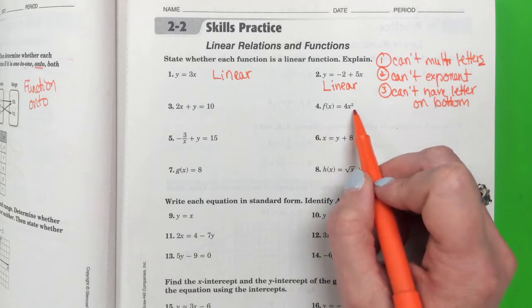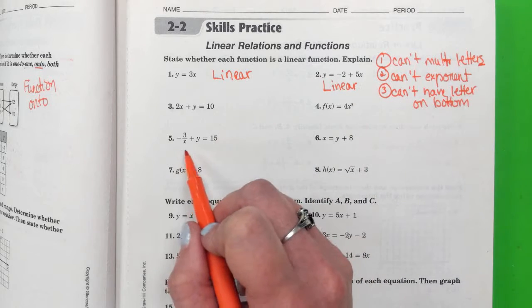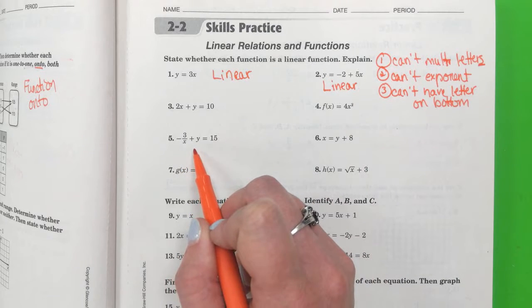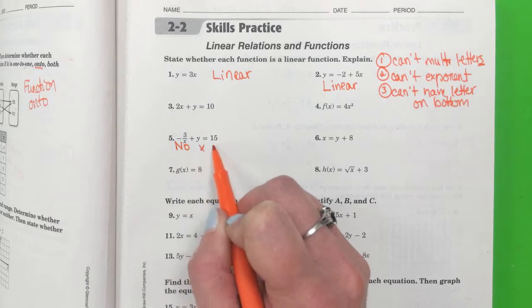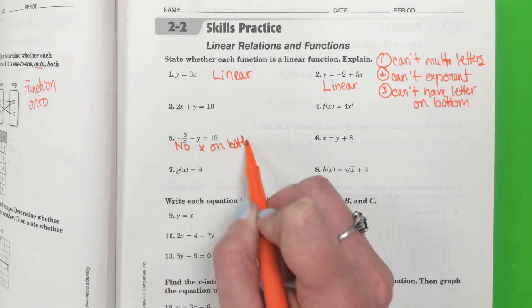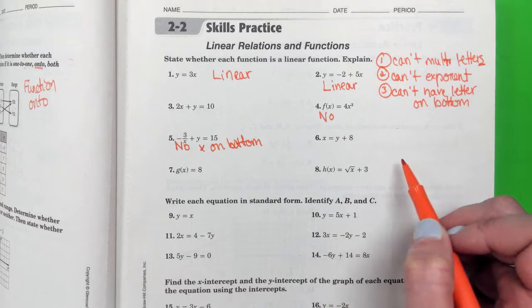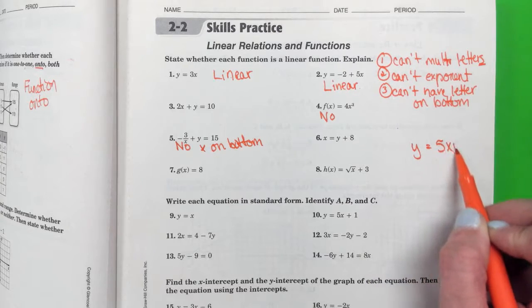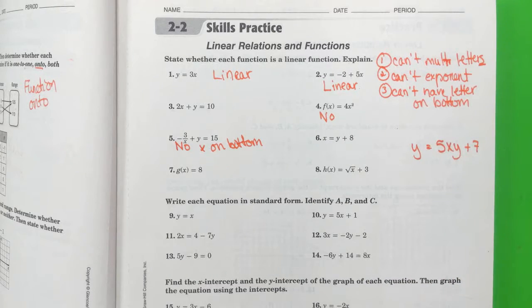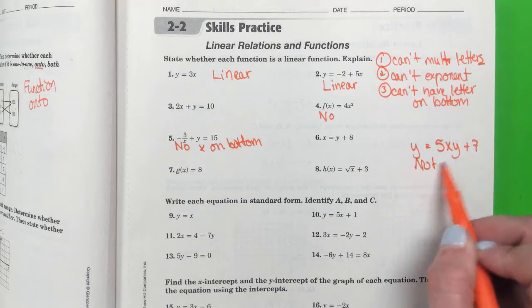Alright, let's see. What about number 4? No, why? Good, you got an exponent. What about number 5? No, why? Because x on the bottom, so no x on the bottom. Can you give an example of how you can multiply letters? Yeah. Let's see. y equals 5xy plus 7. See how you're multiplying 2 letters together? So this one will be not linear.